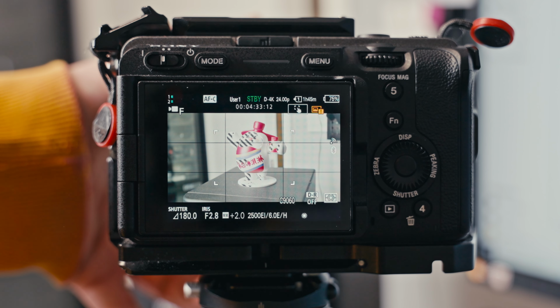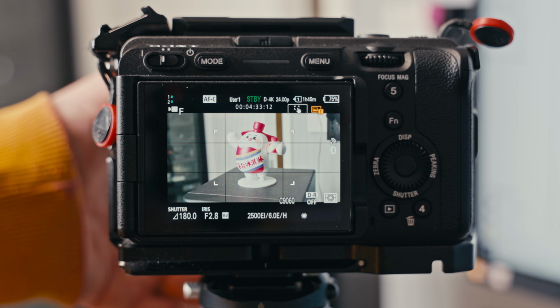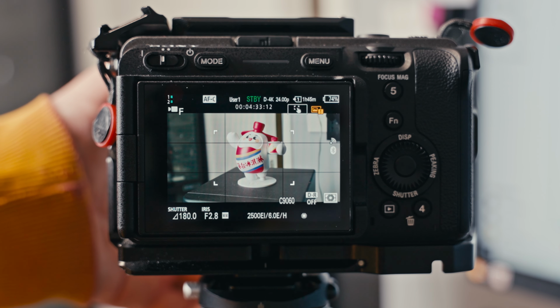Now, when we put zebras on, we can see quickly and easily on our screen if anything is clipping. And we can also up our exposure until we see the zebras on the screen, and then back it off just slightly so that we know we're getting the maximum amount of exposure and getting all of that information that we would like into our recording.